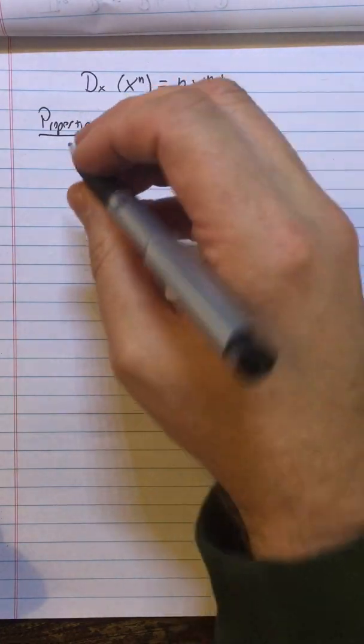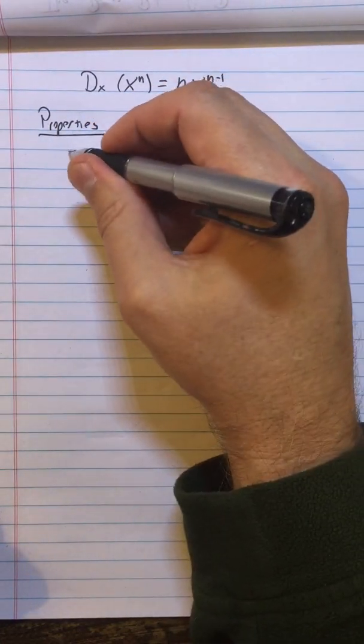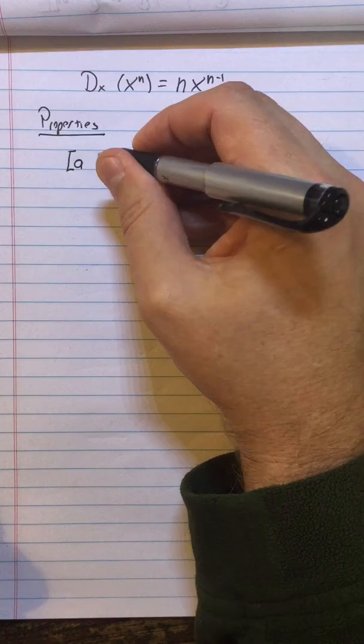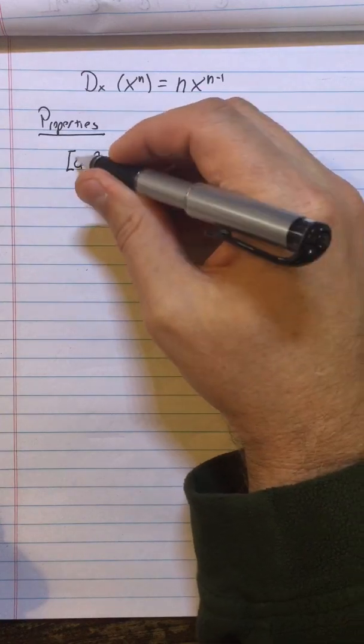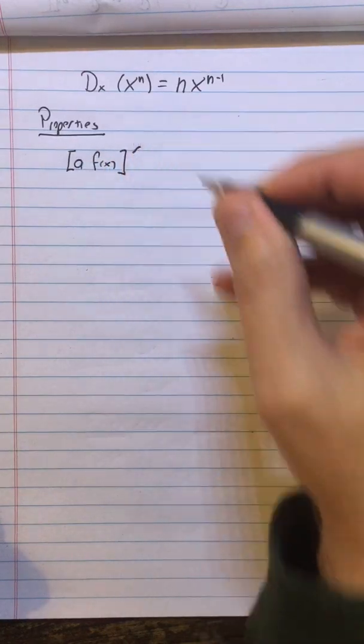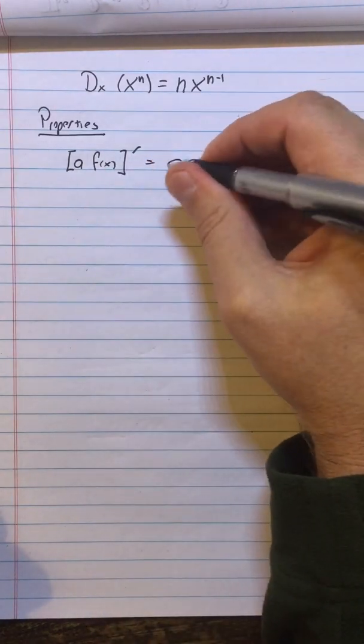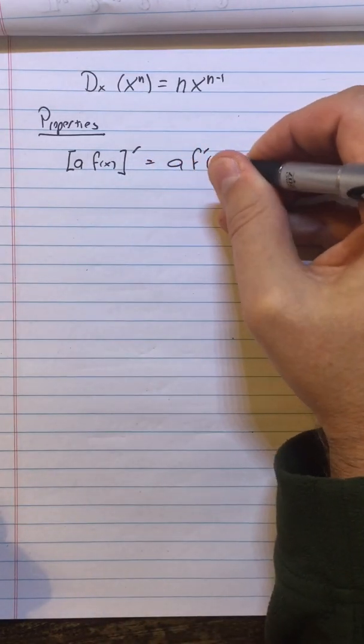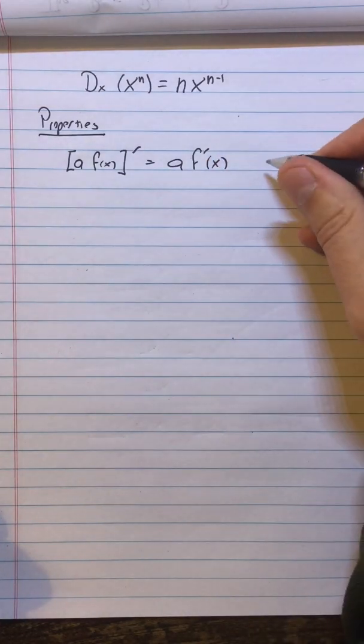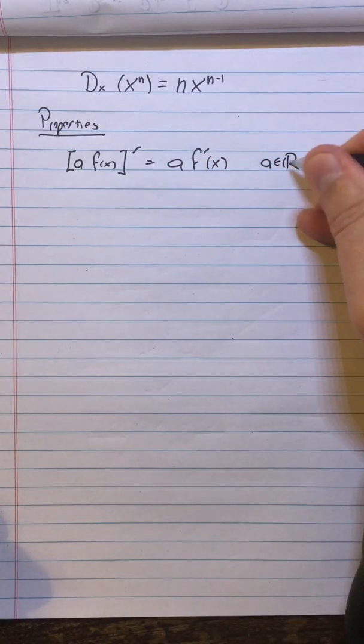So the first we're going to look at are like this. I'm going to write it like this: A times the derivative of f of x. A f of x, I want the derivative of that. So the derivative of a f of x equals a f prime of x for any real number a. So a is any real number.